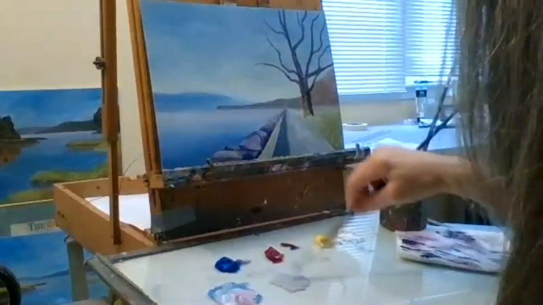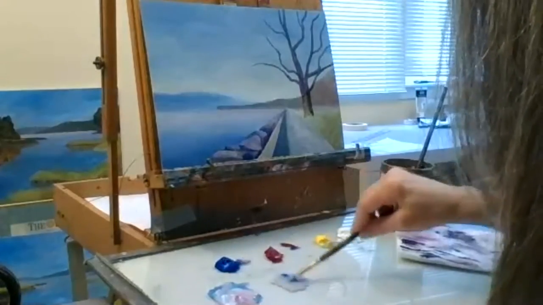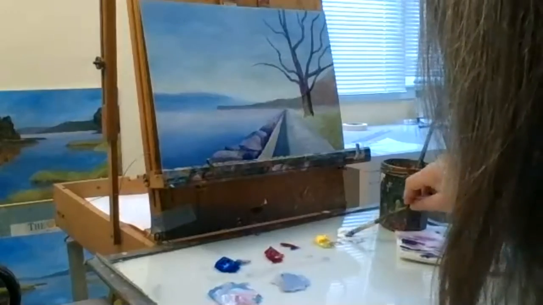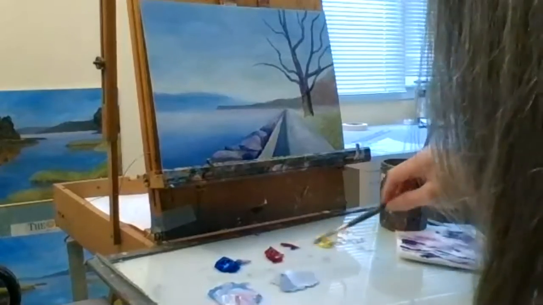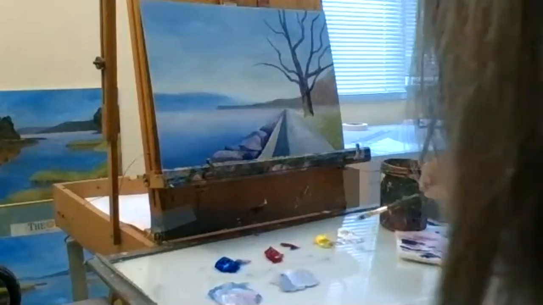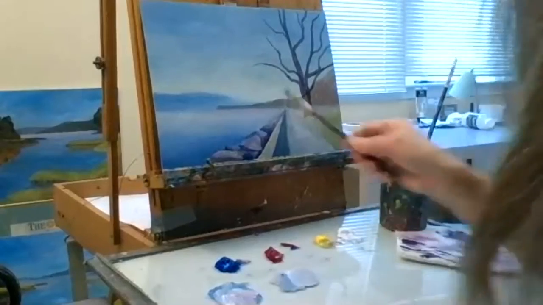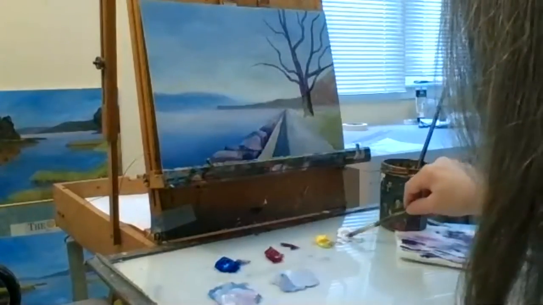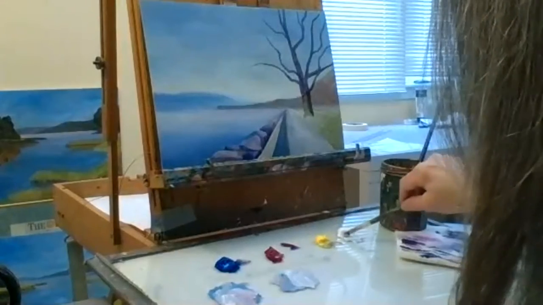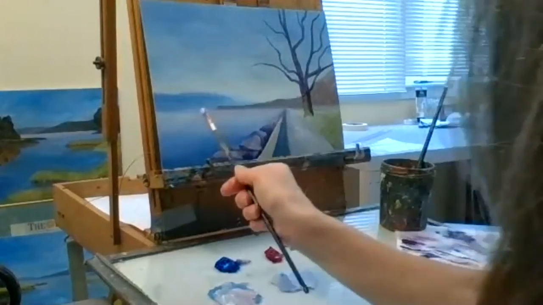So sometimes what I do is I start again on the side because I just went too pink. And then I get some more in my new mix. I'm just going like this. A little too dark, so I'm adding more white.